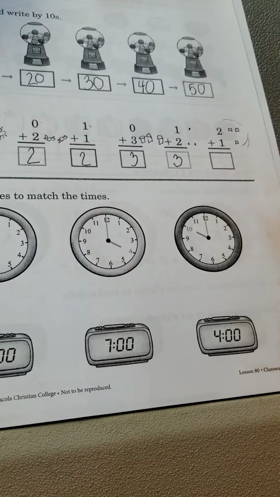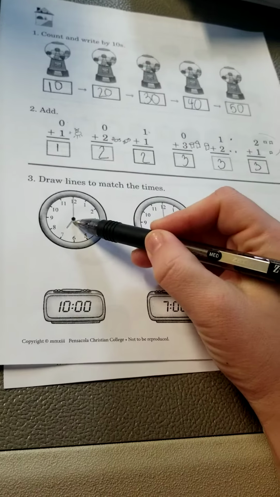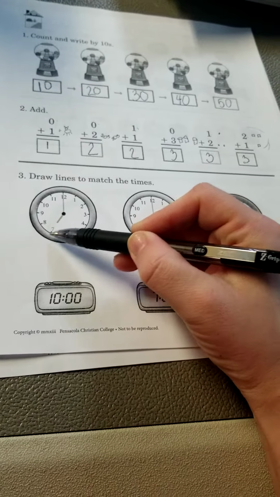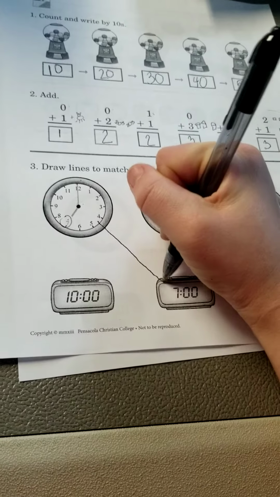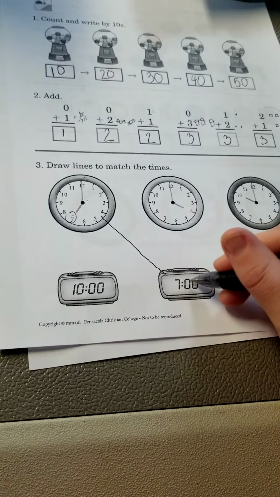Now what about over here? See, I have these different clocks, and I have to draw lines to match with these clocks. So this one right here, the hour hand is the short one. He's pointing to the what? What number is this right here? 7. And then if it's all the way up, that means o'clock, right? So it says 7 o'clock. We are going to draw our line from this clock to this clock because they match. 7 o'clock, and that says 7 o'clock.